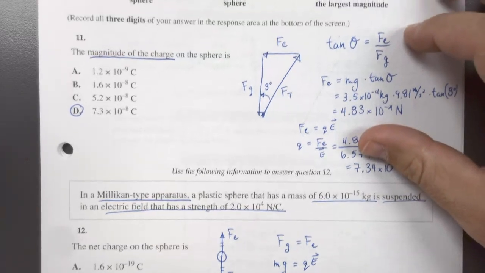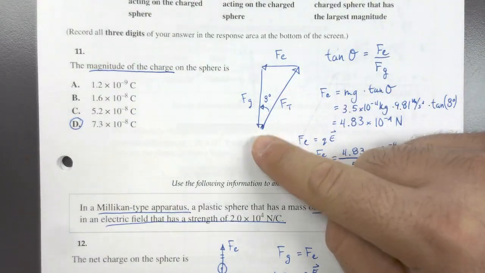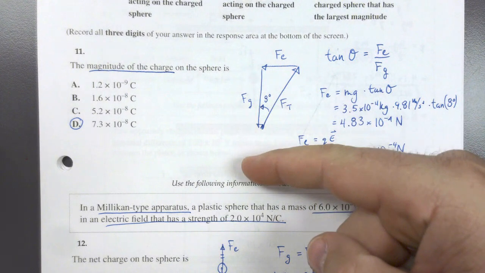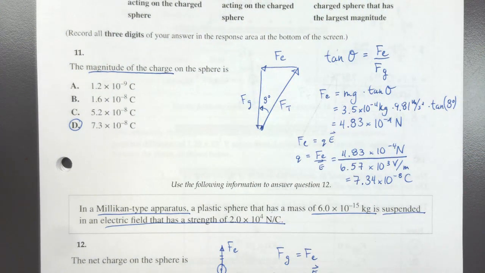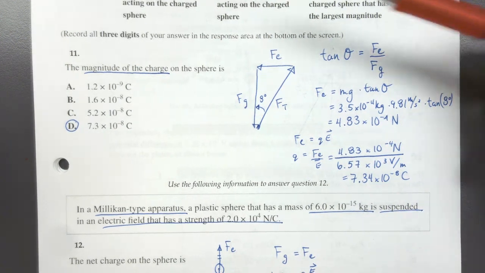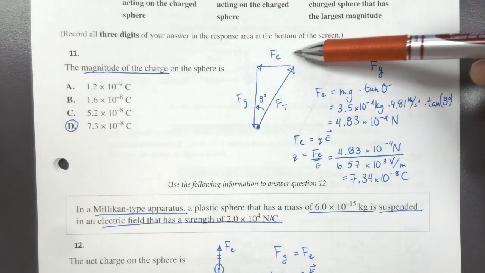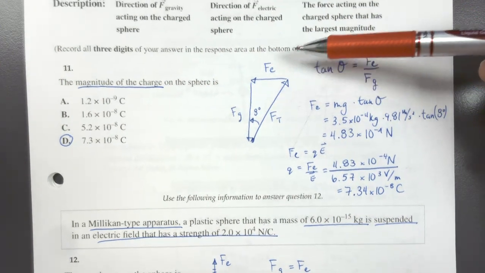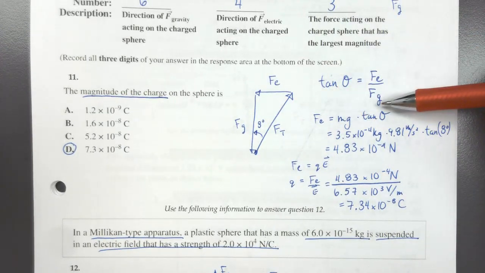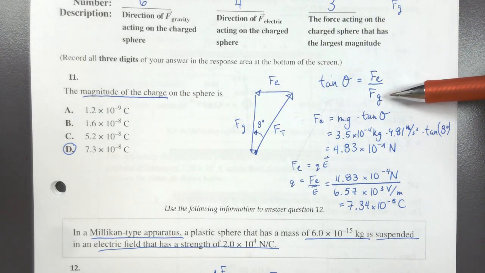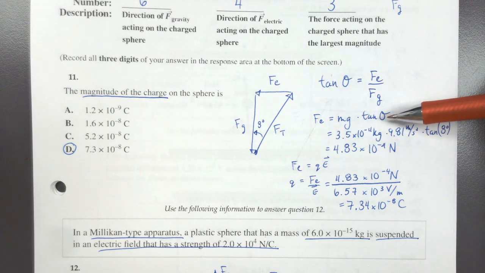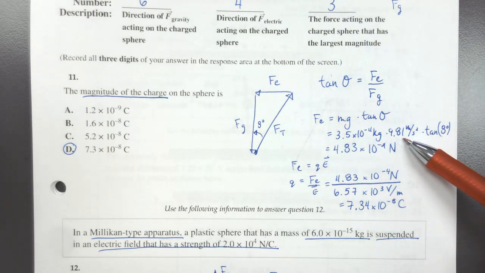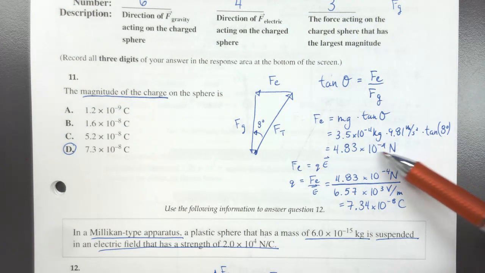Numeric response question 11. So I've redrawn my diagram here. Tension is going up, Fe, Fg. I've got my 8 degrees here. I changed my triangle slightly just because of the way they gave the angle. Now I know that I'm looking here for the magnitude of charge. So it'd be helpful to know the Fe. Well, I can use the tan theta relationship of opposite over adjacent to find my Fe and realize that it's mg times tan theta. They gave me the mass, gave me g, I know g, times tan of 8 degrees, and I get the Fe.